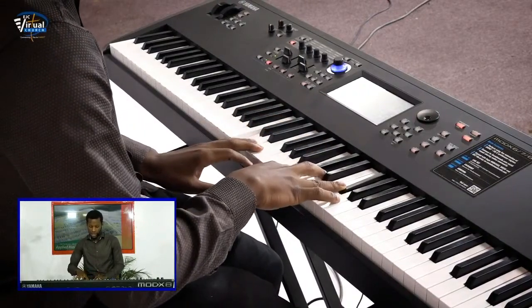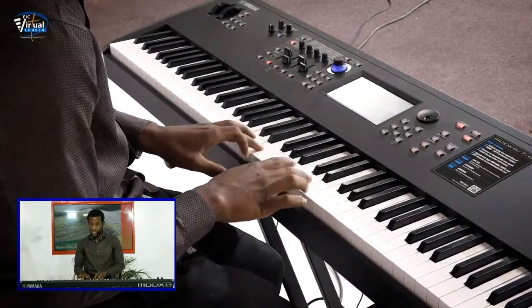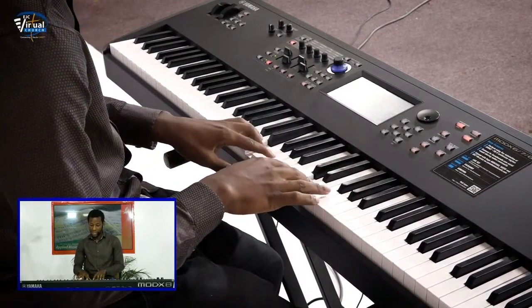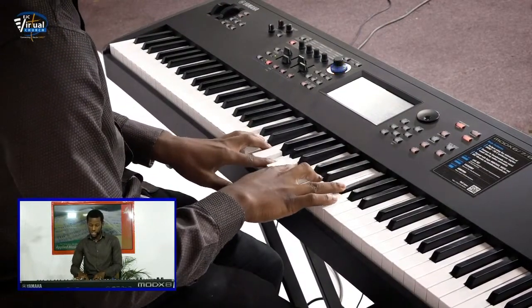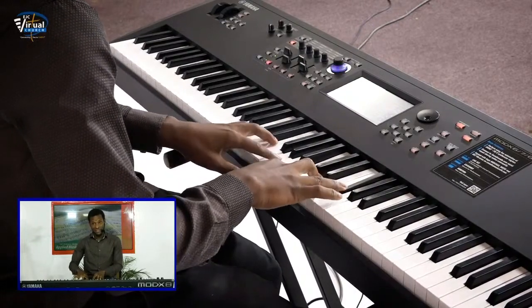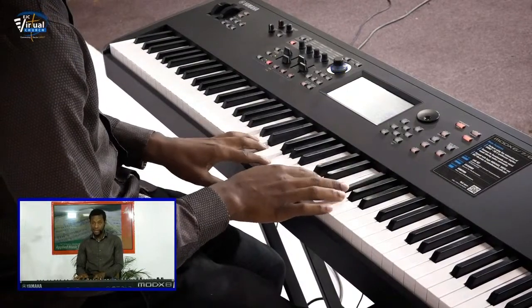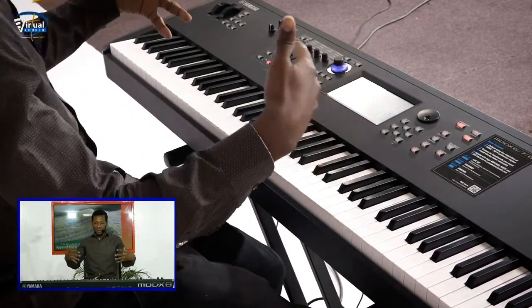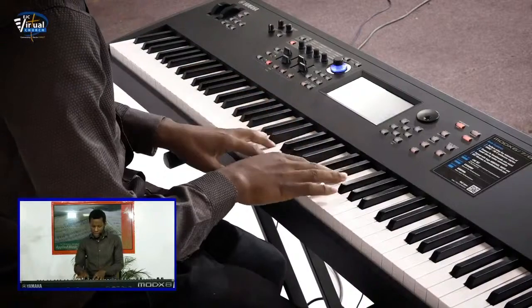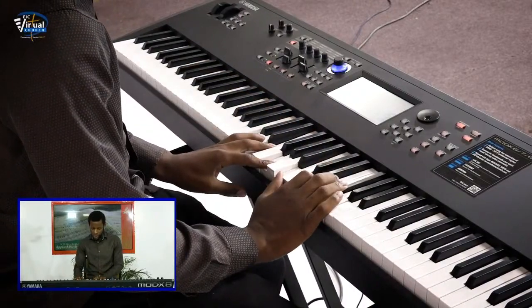So C to B is a major 7. Let's see, E to D is a minor 7. That's a nice sounding interval. Here's G to F sharp, a major 7. This is a B minor chord on top, and here's a C. So there are many ways to see what's happening. You slowly look at the chord and see what's going on.